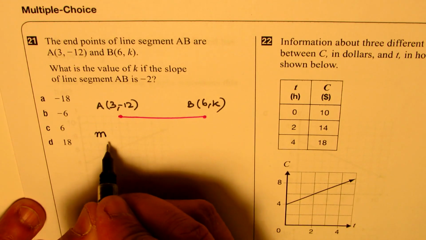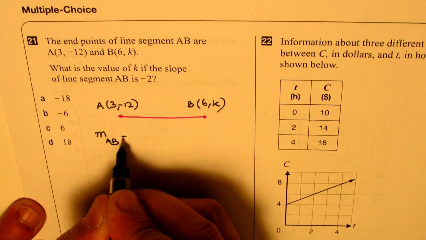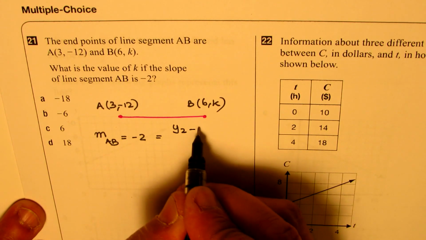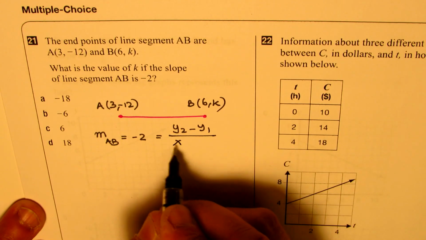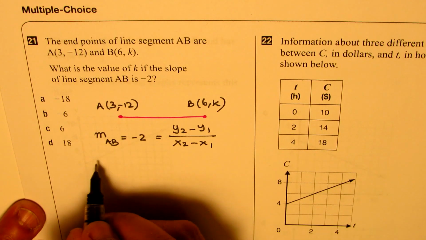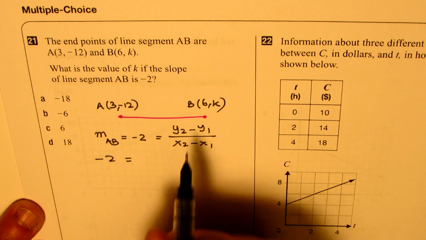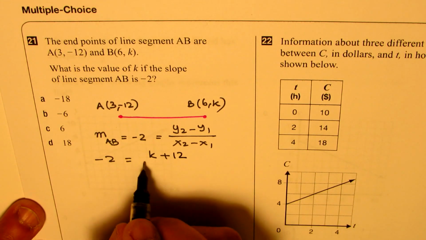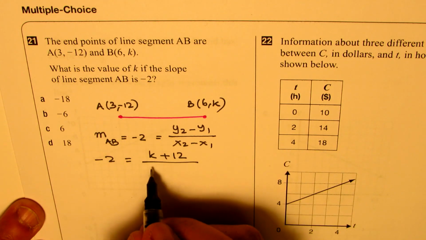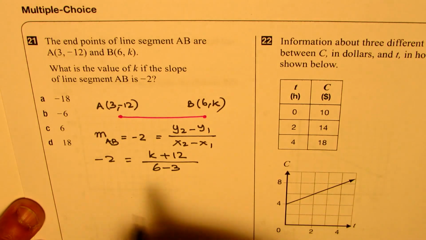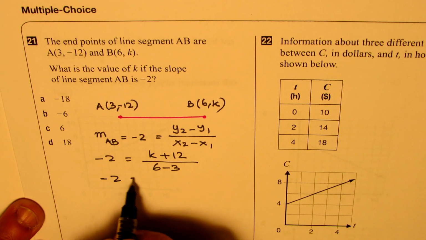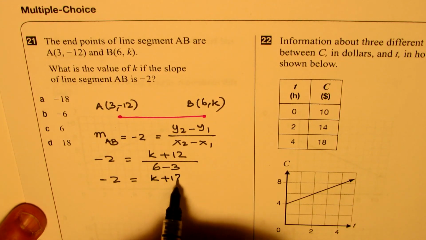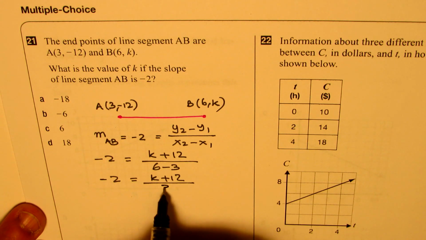So we are given slope m between A and B equals minus 2. But slope is, as you know, y2 minus y1 over x2 minus x1. So we can write minus 2 equals (k minus minus 12), so it becomes k plus 12, divided by 6 minus 3. Or we get minus 2 equals k plus 12 over 3.